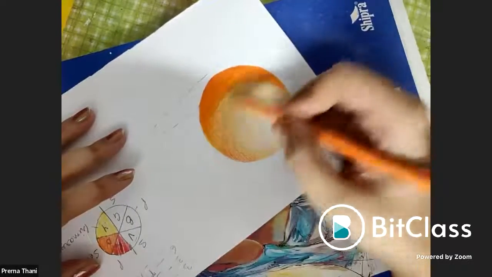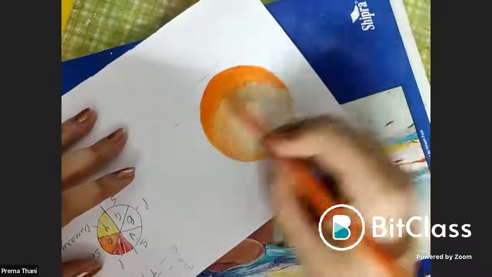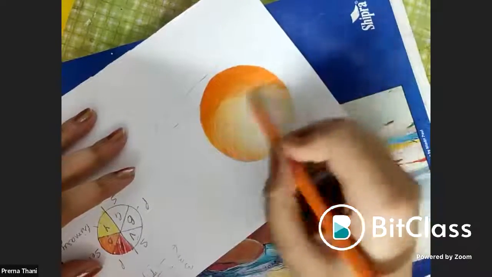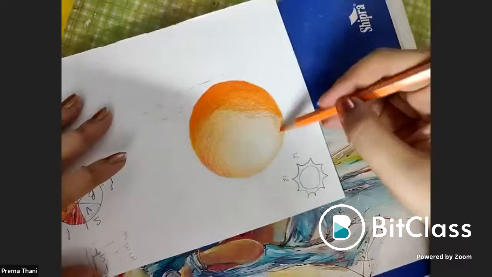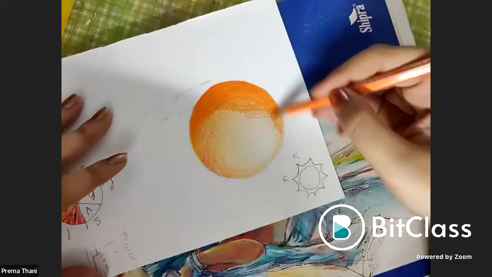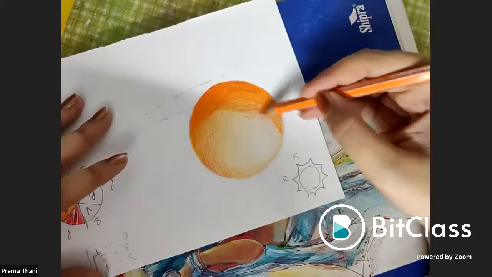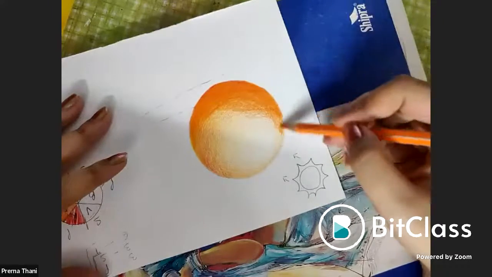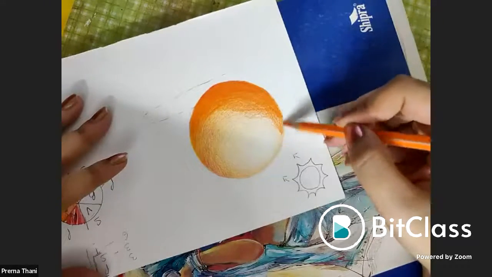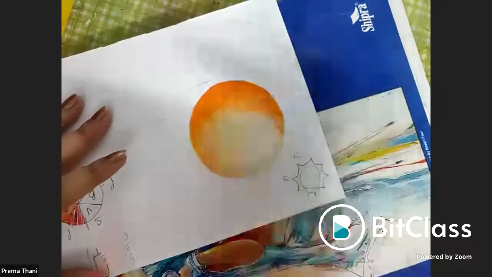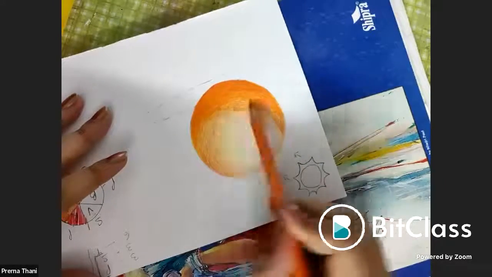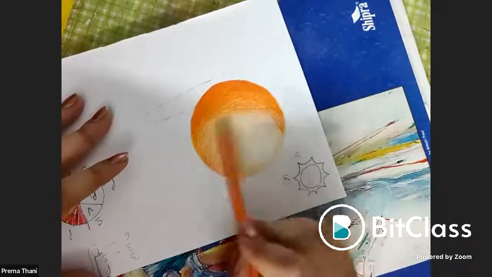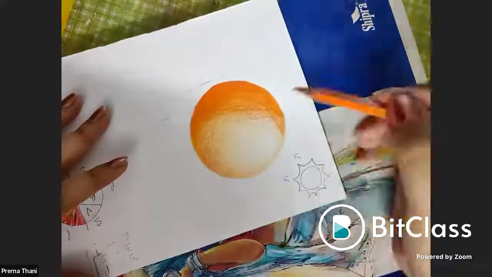So first apply pressure and then lighter pressure. Go lighter. If you are doing realism, if you want to learn realism, you have to give layers. You cannot do it in one layer because one color will not work in realism.